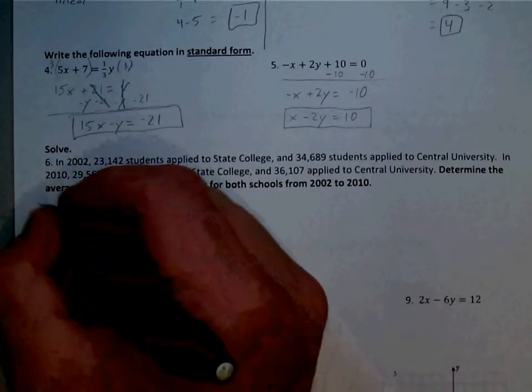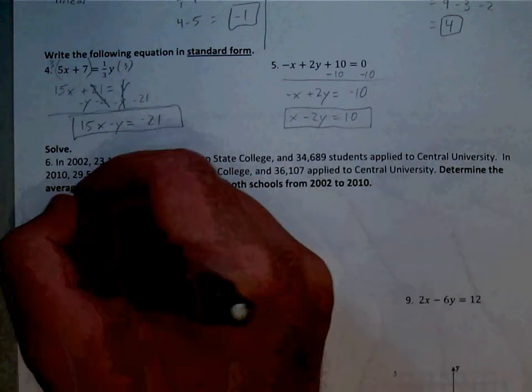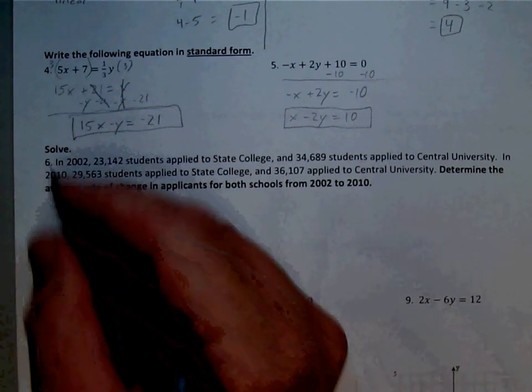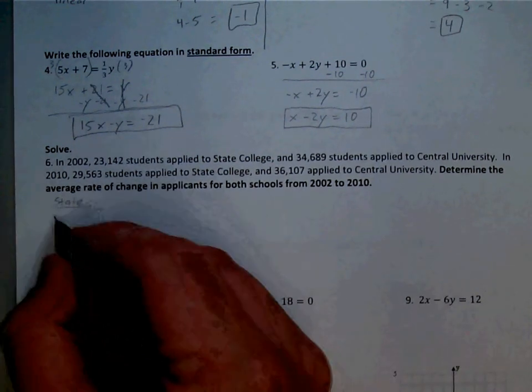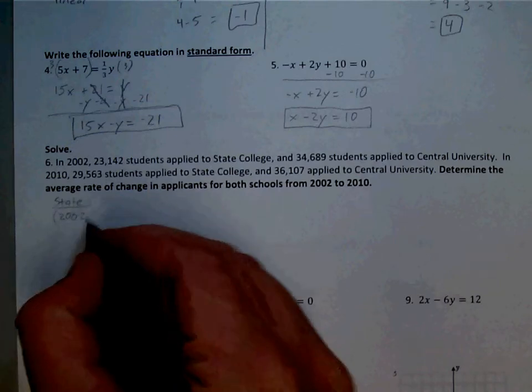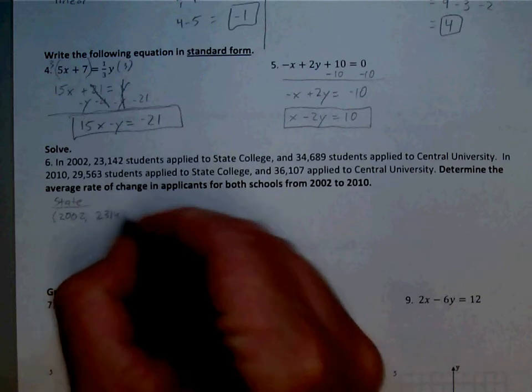Number 6, we're dealing with 2 colleges, so it's really 2 different problems. So let's focus on State College first. They tell us that in 2002 the population was 23,142. That's really an ordered pair. 2002 is the independent variable, 23,142 is the dependent variable.